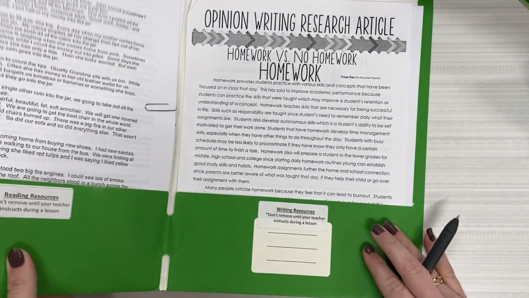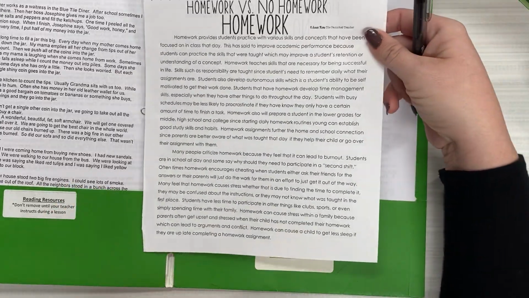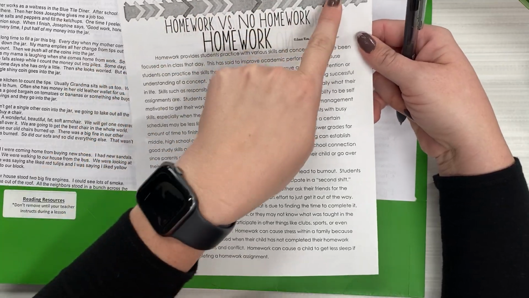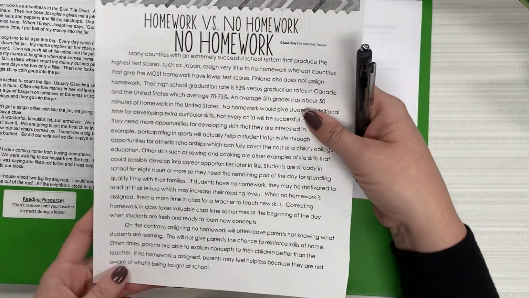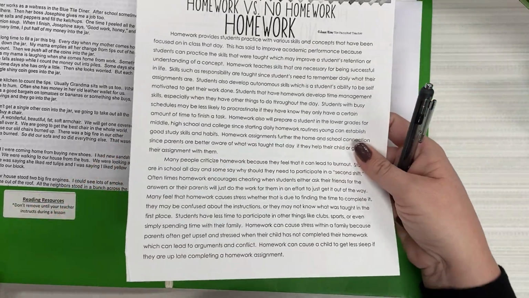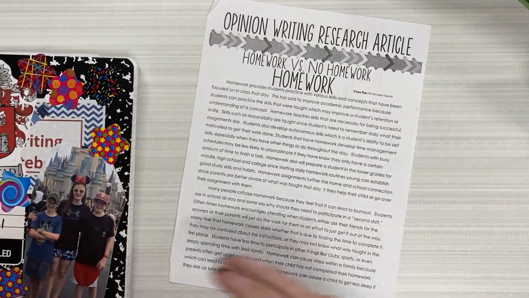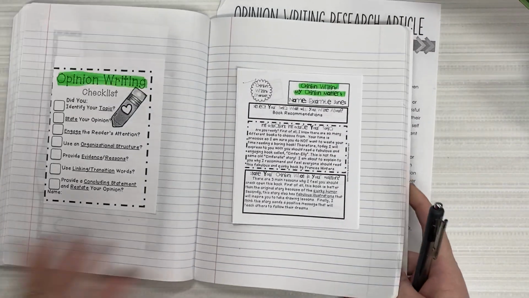Go ahead and open up your green resource folder and take out the mentor text that is going to be used for our opinion essay today, called Opinion Writing Research Article, Homework versus No Homework. And on the reverse side, it says Homework versus No Homework, No Homework. So we're going to read both sides today in creating our essay. Then go back to your writer's notebook, and we're going to turn back to where we left off.